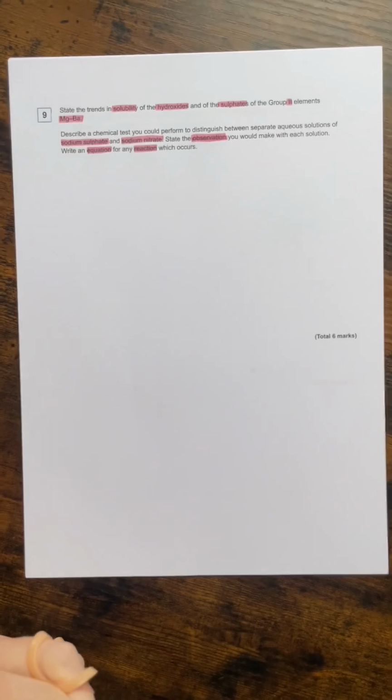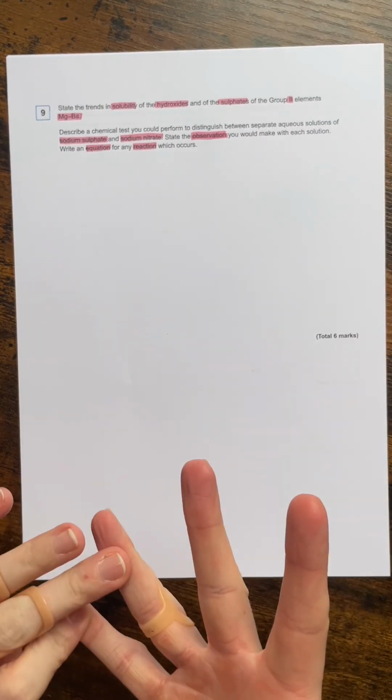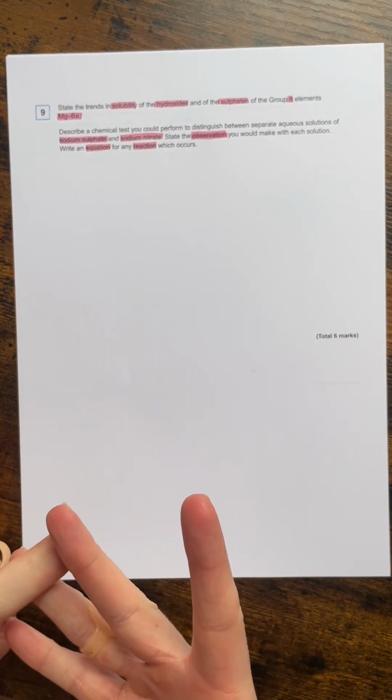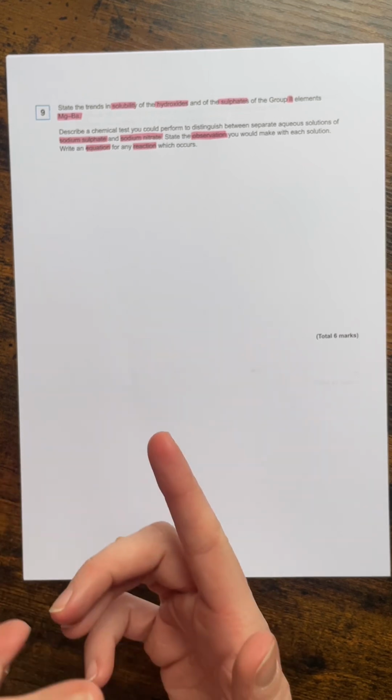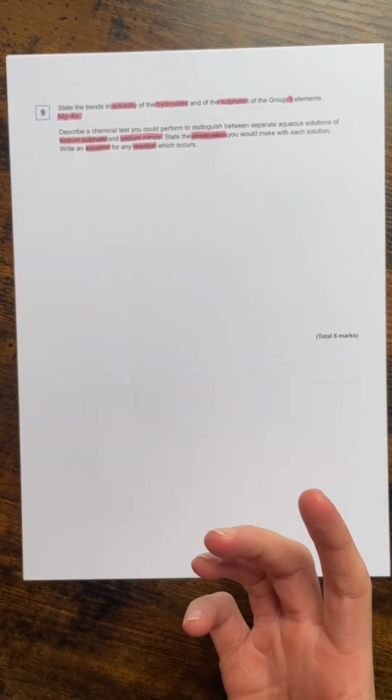Okay, so although it's 6 marks, it's an inorganic question, so there's a bit of recall here that we're going to need, and the question is fairly nicely broken down into different things you need to address, and so we can look at that and go, okay, 2 for the trends, outlining the chemical test, we've got observations, we've got an equation.